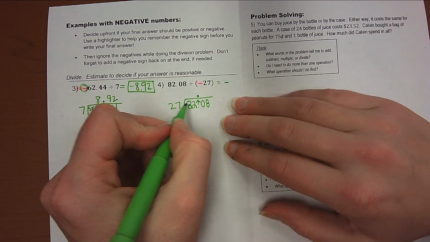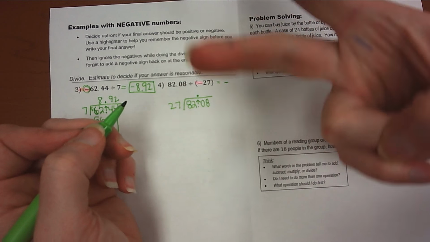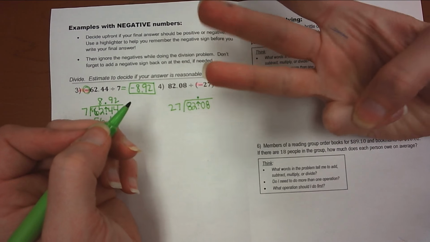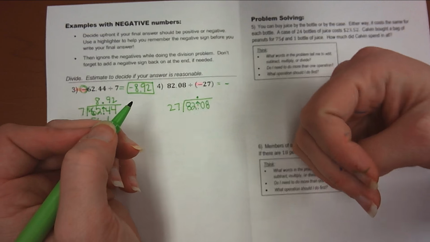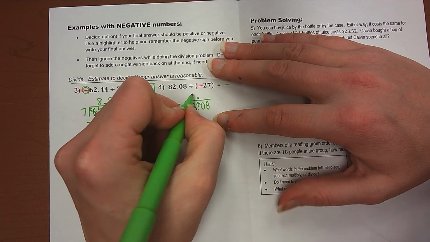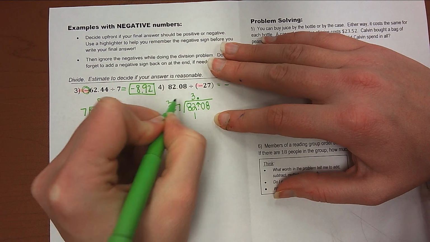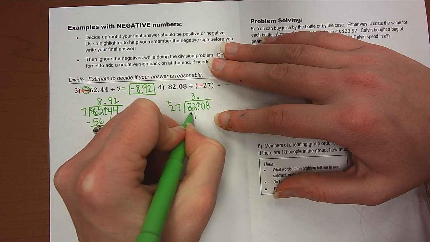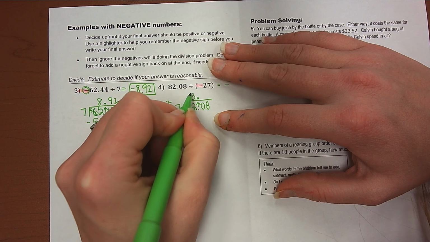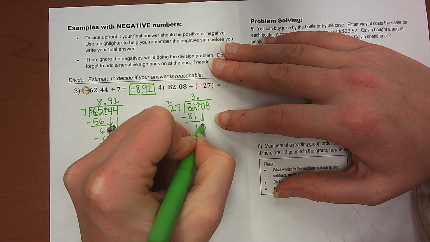So 25 goes into 82. Well, when I think about quarters, I've got 25, 50, 75. It might go in 3 times. It might not because it is a little bit bigger. So I'm going to try 3 times, I guess. And 3 times 7 is 21. 3 times 2 is 6, plus 2 is 8. So it just barely goes in 3 times. 82 minus 81 is 1.